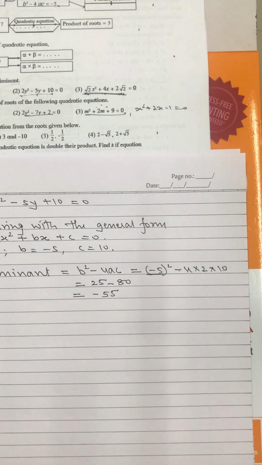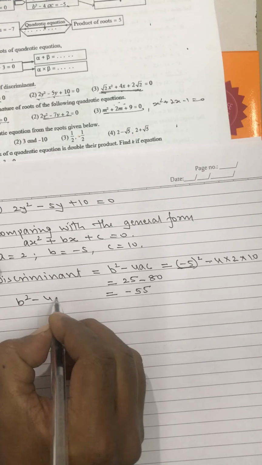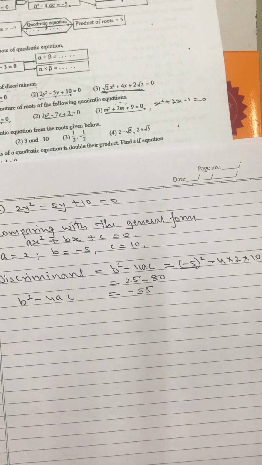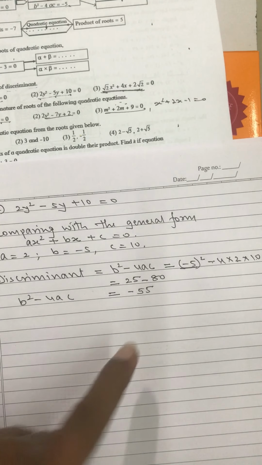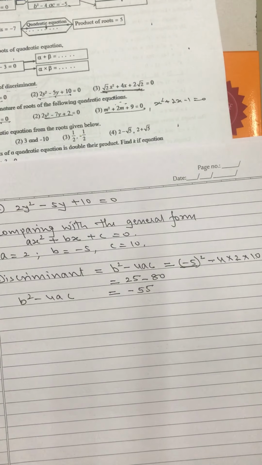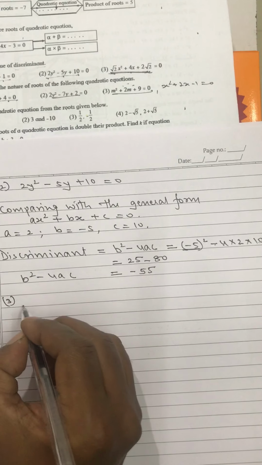Okay, now this is the discriminant. Actually, if they ask you, this much is the discriminant and this is over. If now they would have asked what is the nature of the roots, then you would have further told b square minus 4ac is less than 0. It is a negative number. Therefore, the roots are not real. Okay. Now going to the third question.